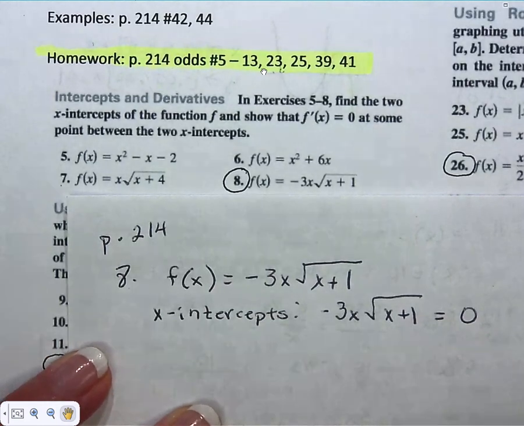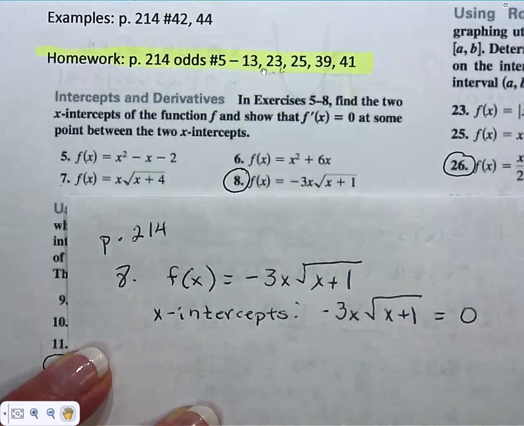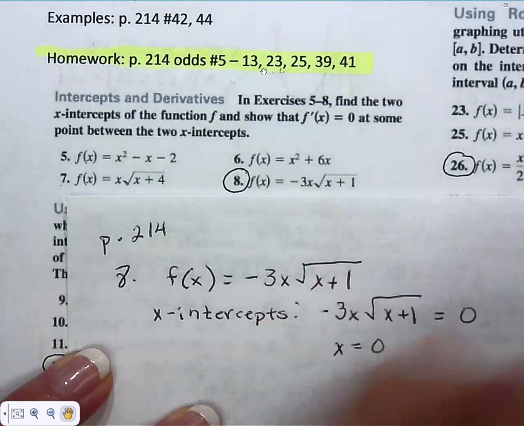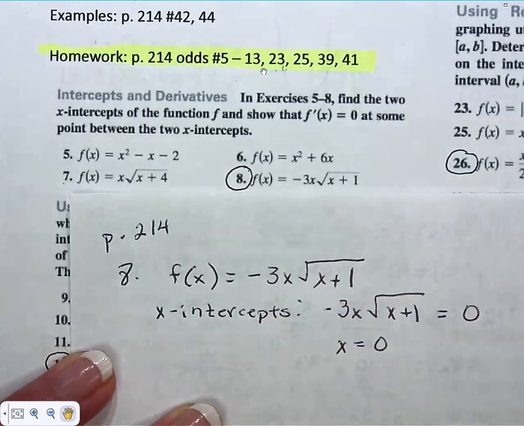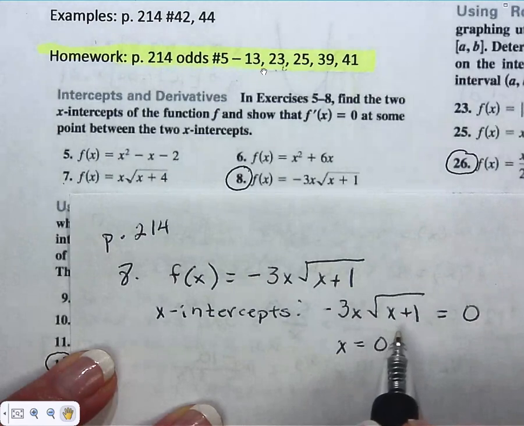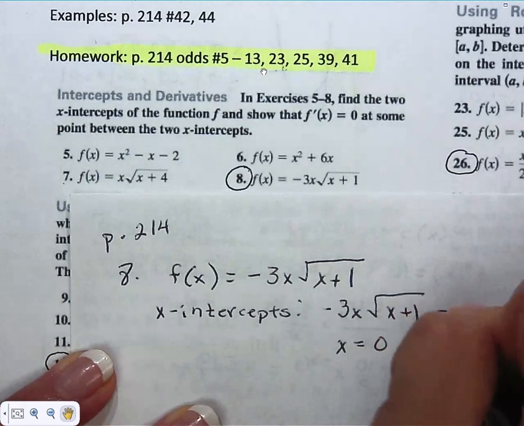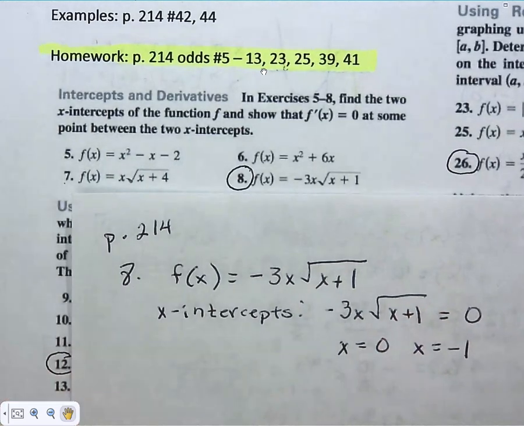Zero definitely would make this 0, and 0 times square root of 1 is 0, so definitely 0. Anything else? Negative 1, because negative 1 would make this factor equal to 0, and it wouldn't matter what that factor was. So 0 and negative 1 are our two x-intercepts.